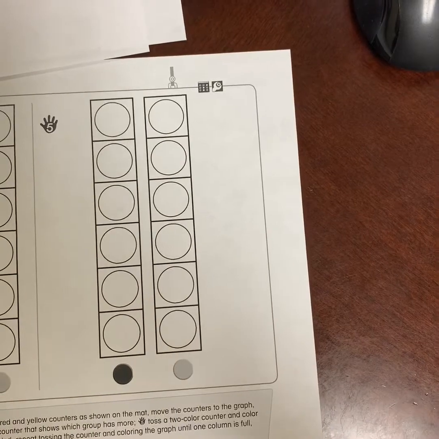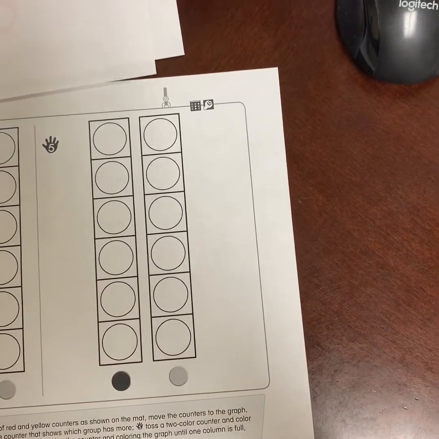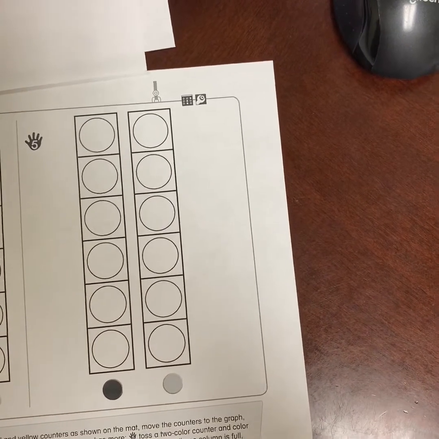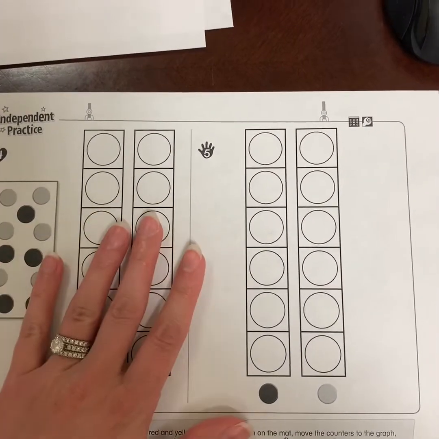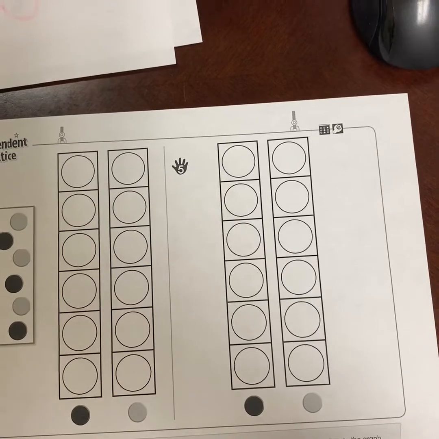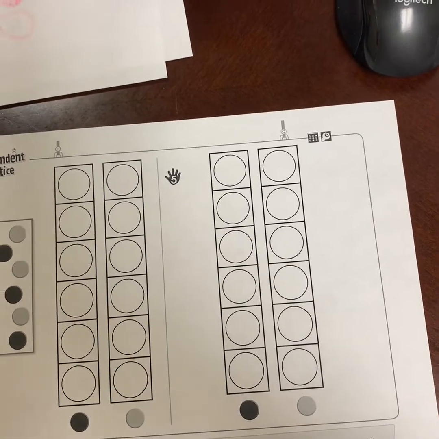Does everybody understand? Again, if you need us, you can call us, kiddos. Remember, we're using our data to organize and to decide which one is more and which one is fewer.